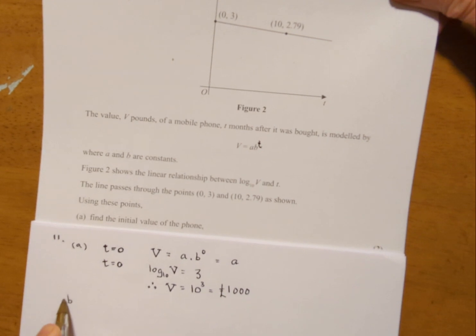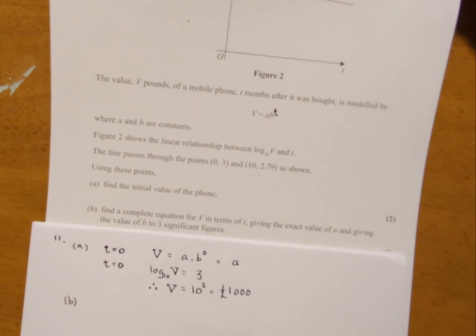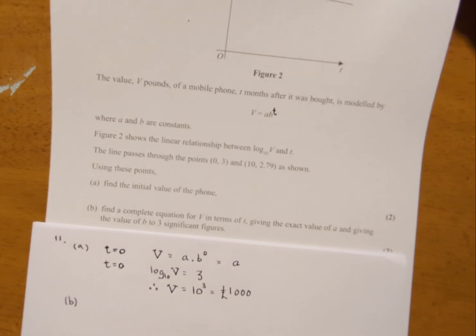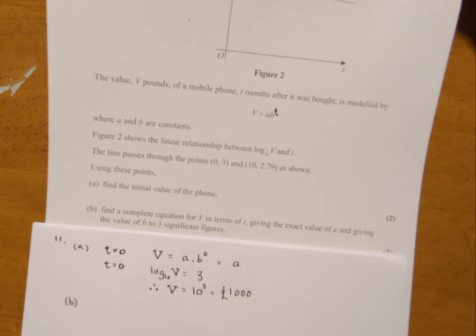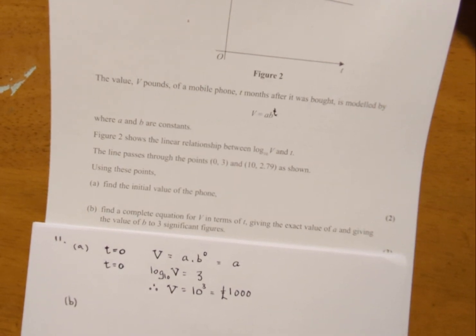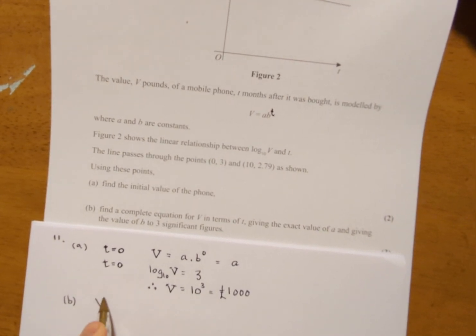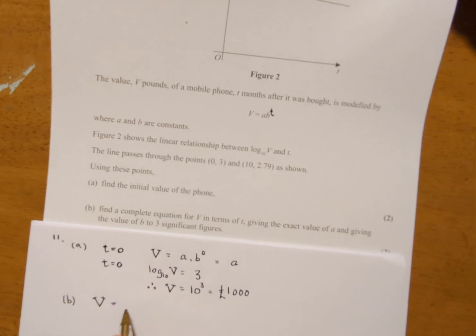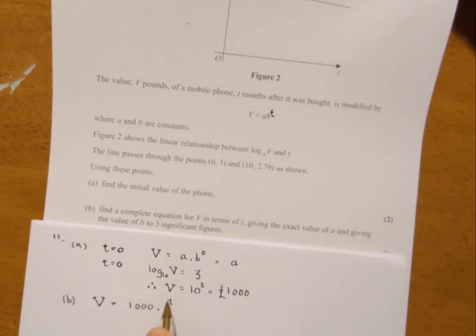Part B. Find a complete equation for V in terms of T, giving the exact value of A and giving the value of B to three significant figures. Well, we know what A is, it's 1,000. So we have V equals 1,000 times B to the power of T.